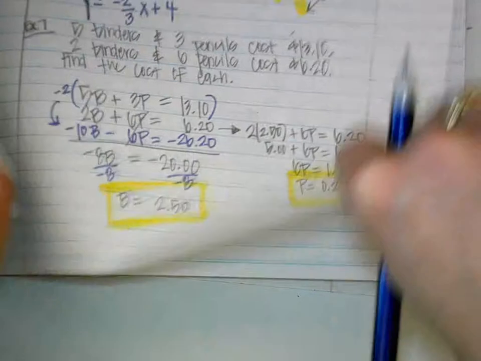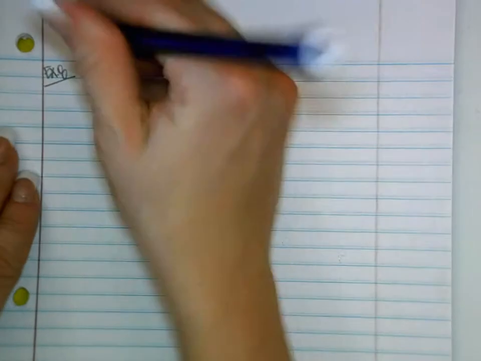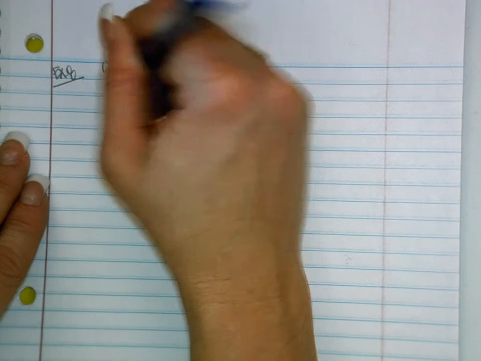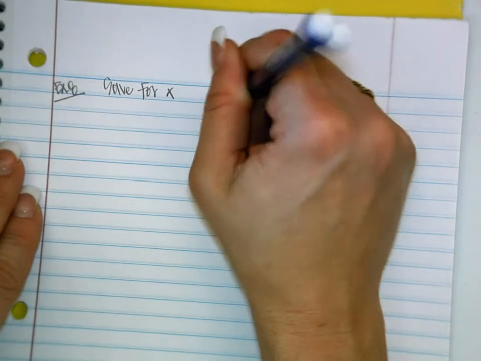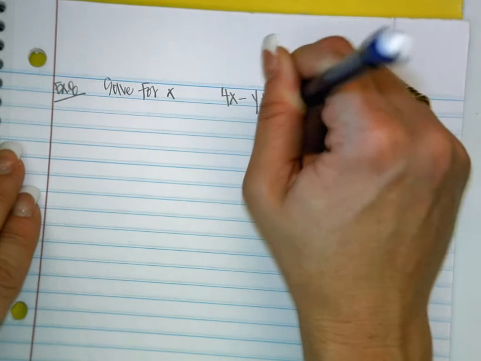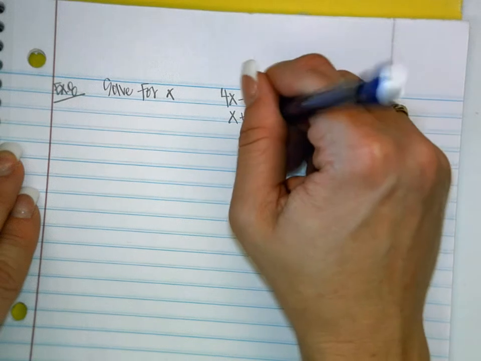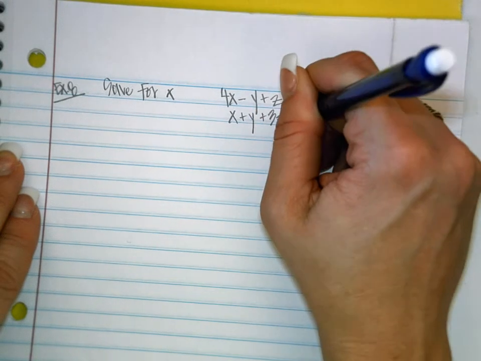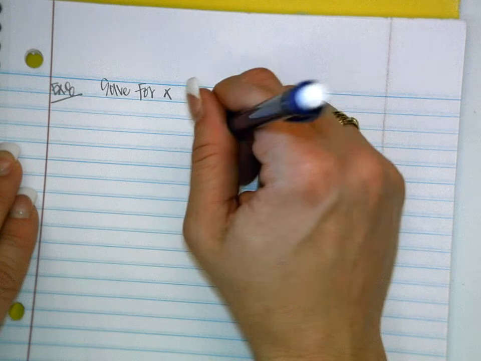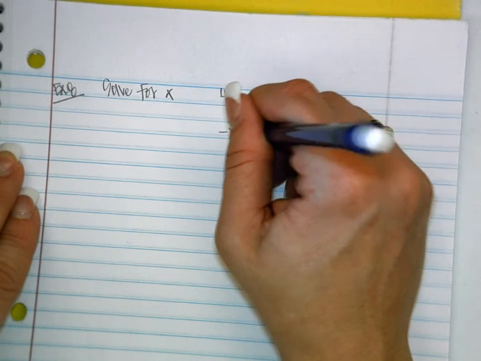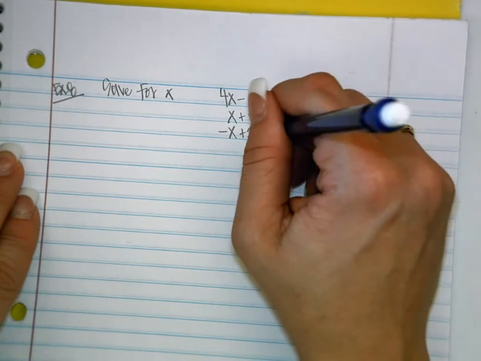Okay, last one. For number, what are we on? 7, 8, 9? 8, thank you. Number 8. Last one. I would like you to solve just for x. In the system, 4x minus y plus z equals 17, x plus y plus 3z equals 2, and negative x plus 2y plus z equals negative 10.